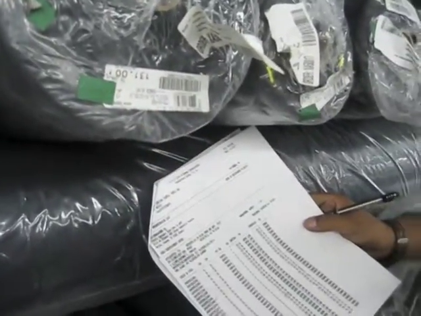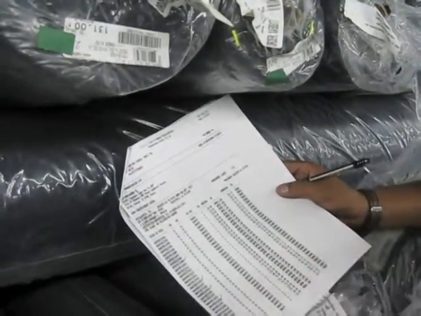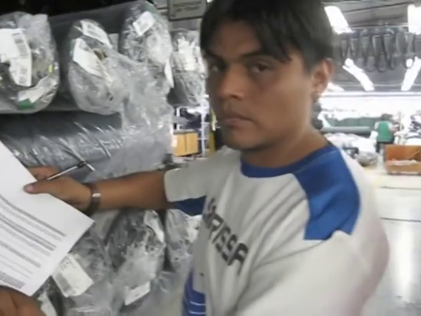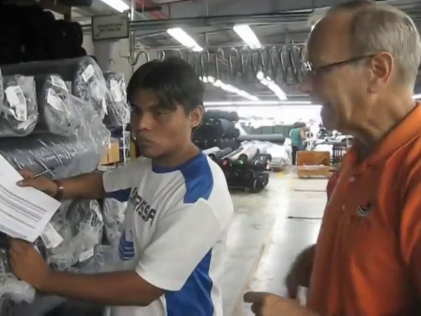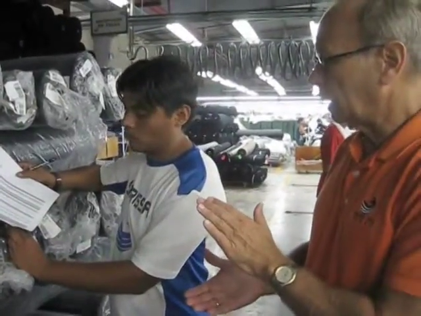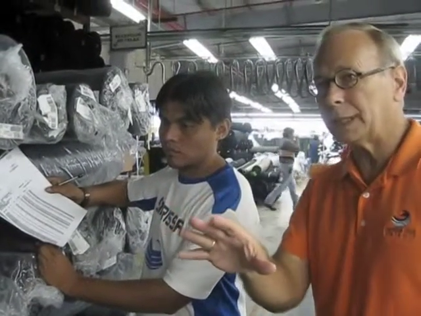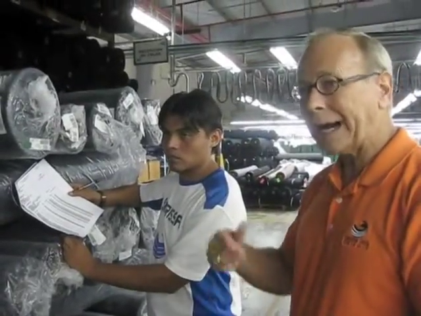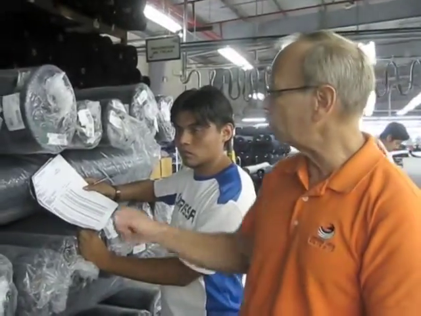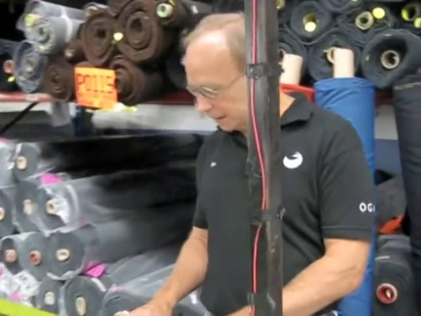And what Pedro is going to do is check the roll number itself. He's also going to check to make sure that the yardage is the same on the roll that they said in the packing slip. And so he's checking that. Once we get that checked, we're going to be putting it in the queue to be inspected. And the inspection machine that we saw actually also checks the actual yardage. And he will also check the actual yardage against what the roll says it has.